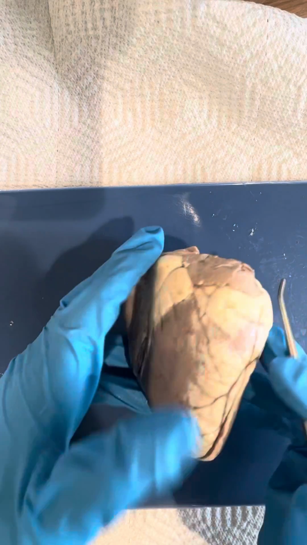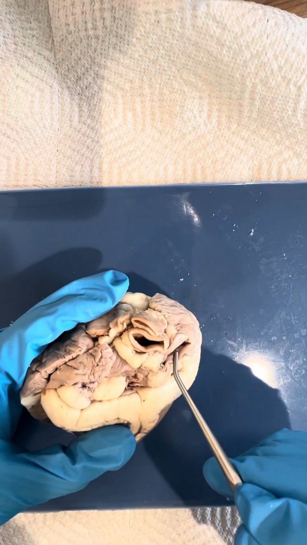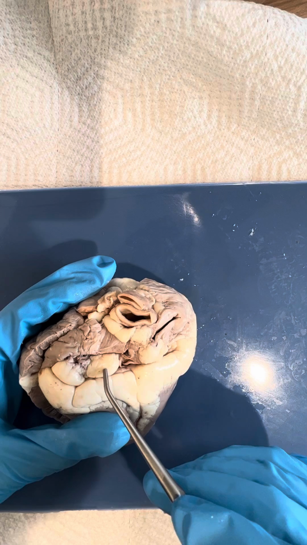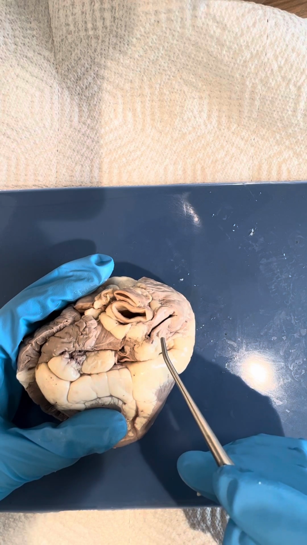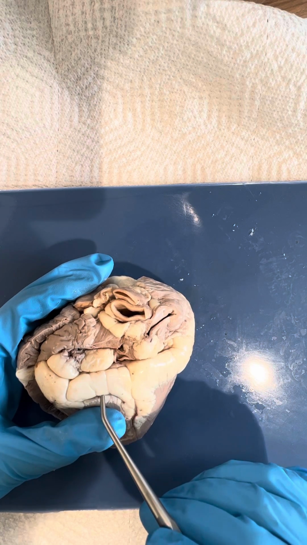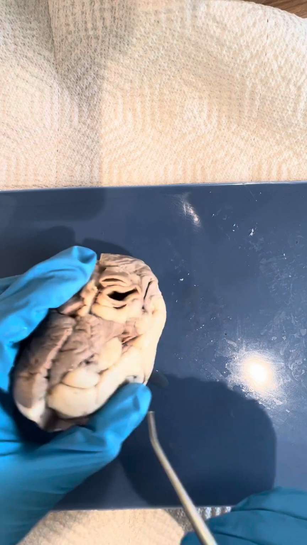Flipping the heart around, we can see the superior and inferior vena cava. The superior vena cava returns the blood from the upper region of the body to the right atrium, and the inferior vena cava does the same but returns the blood from the lower regions.